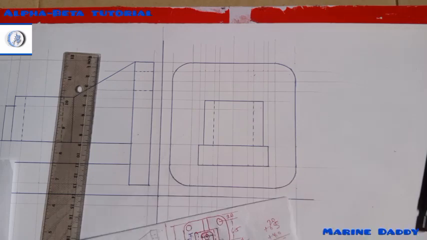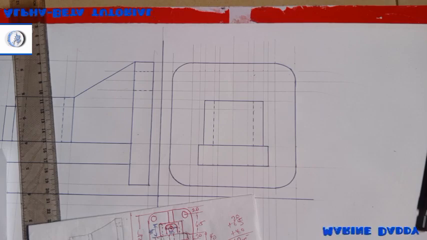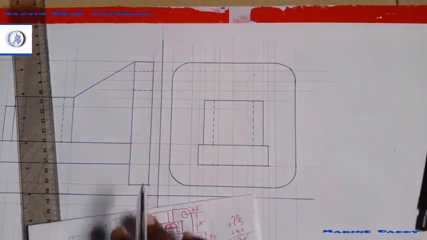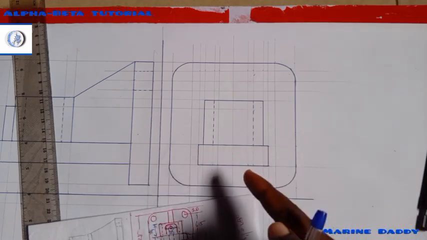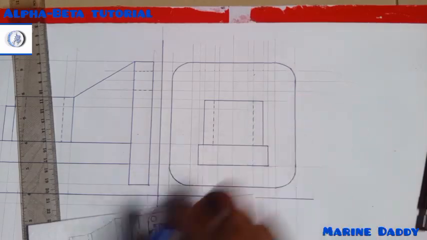Okay. Now after doing this, I also have hidden details at this part. And these hidden details here, once I'm done with this, I will indicate. Okay, I'm done with this part now.